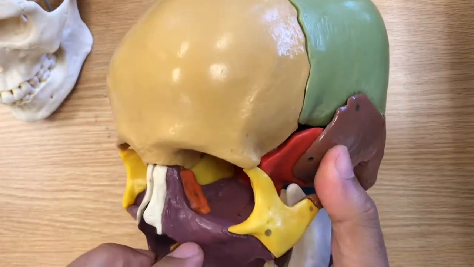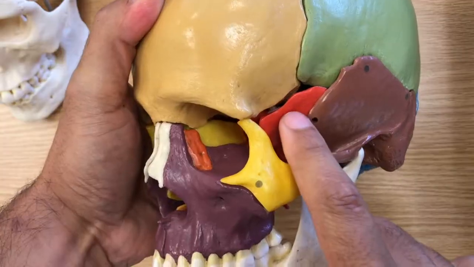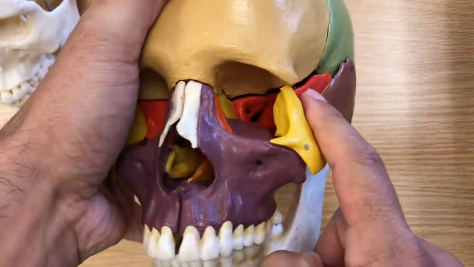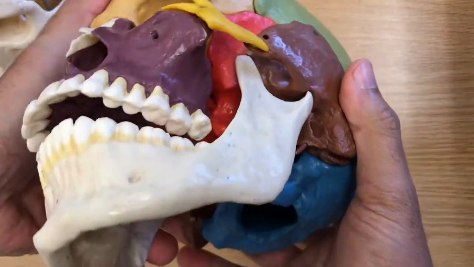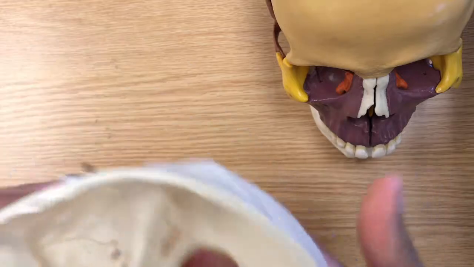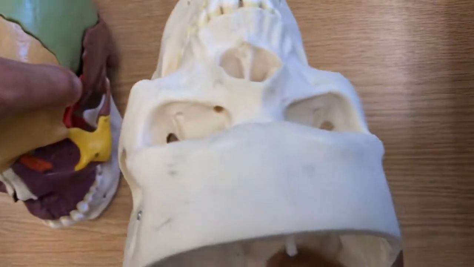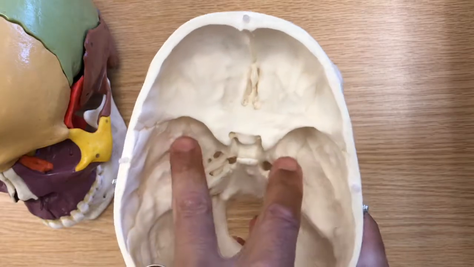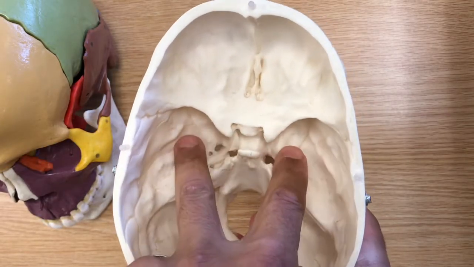We also have the sphenoid bone, and the sphenoid is this dark orange or red right in there. With the calvarium taken off, the sphenoid bone is all this right here. This is also the sphenoid bone.